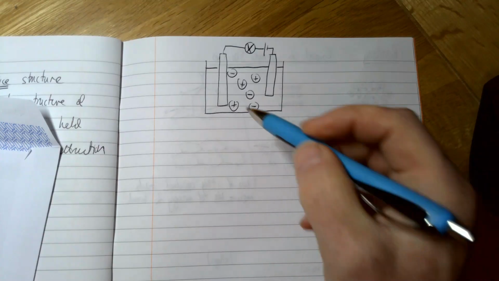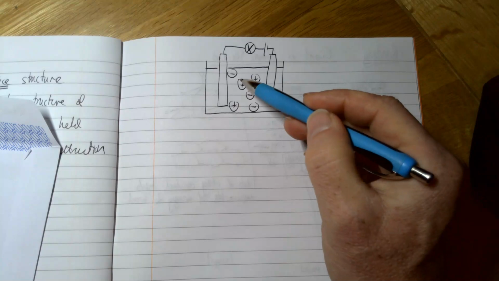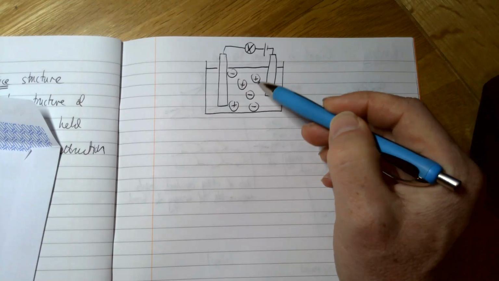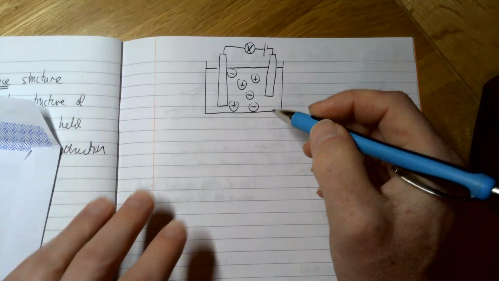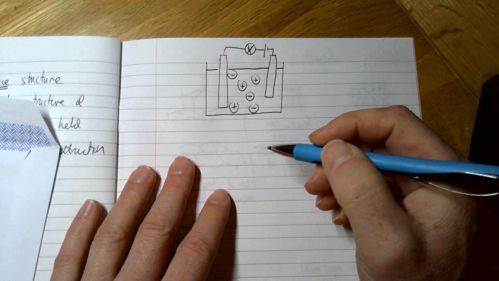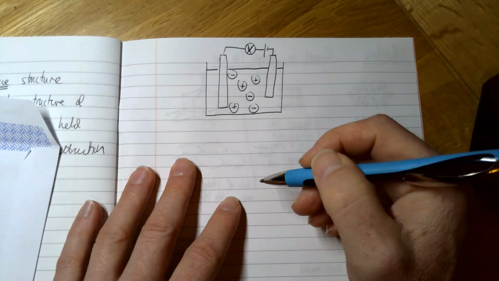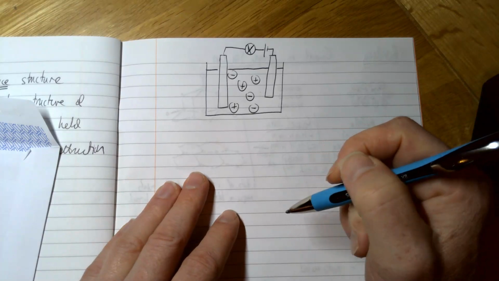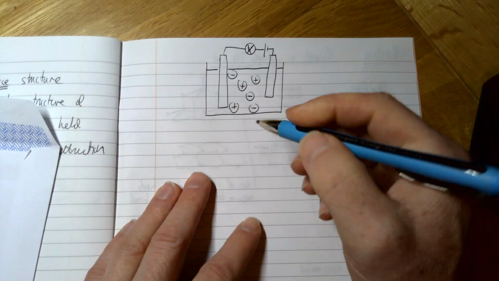I'll draw another picture now. So instead of the ionic compound being held in a lattice, the ions are now separate from one another, or can flow past each other, move past each other. And so you can set up an experiment where you can prove that ionic compounds can conduct when liquid or in solution, dissolved in water.